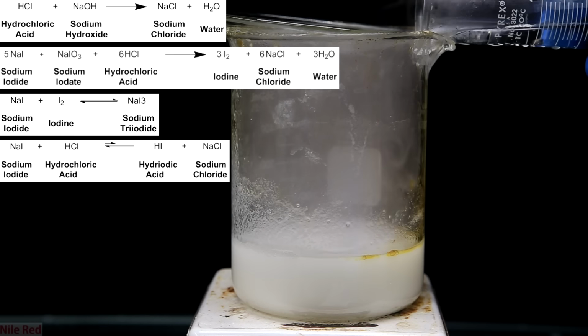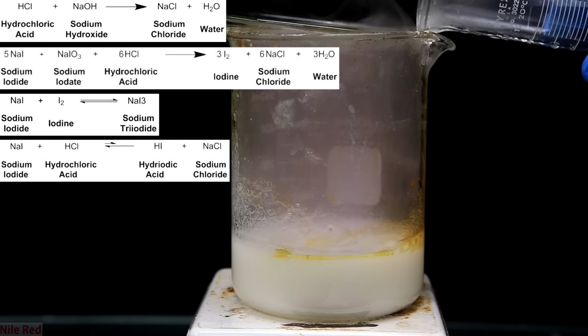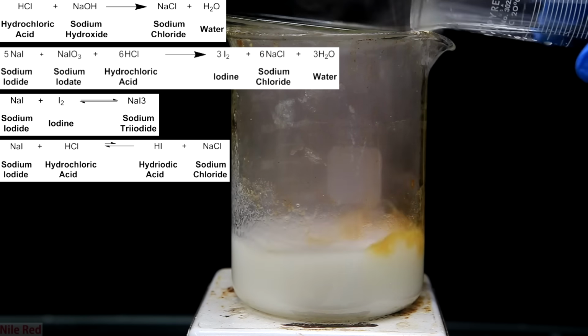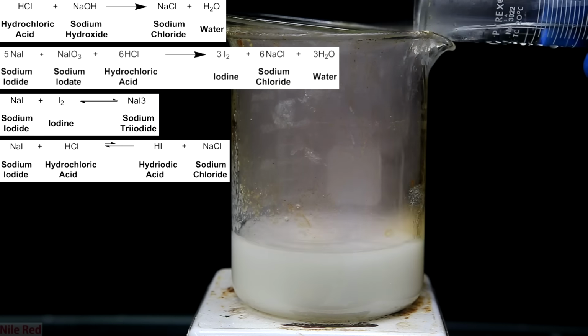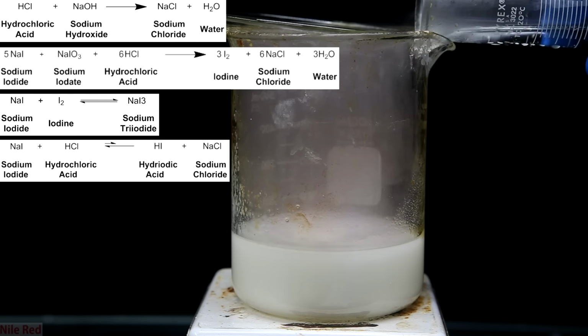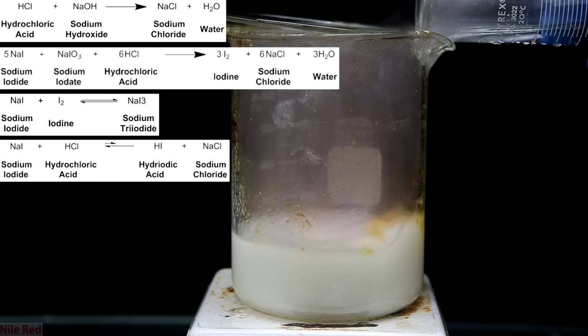When we combine all these reactions together, we're left with mostly a solution of sodium triiodide and sodium chloride. Sodium iodide has a much higher solubility in water than sodium chloride, so it should be mostly the sodium chloride that precipitates out.